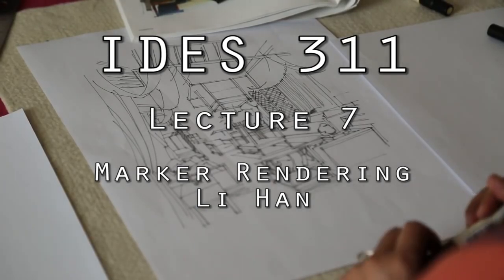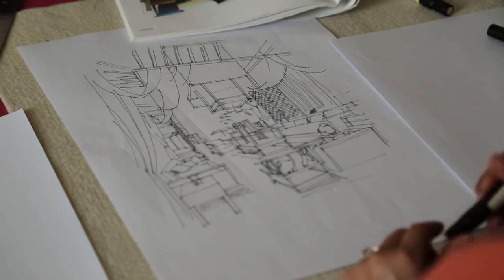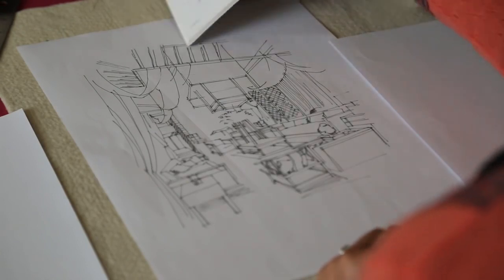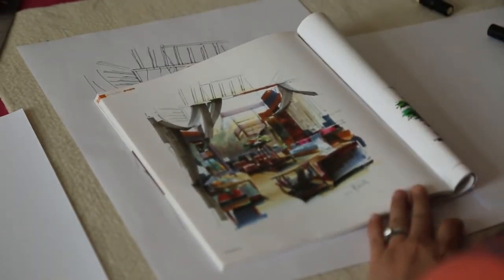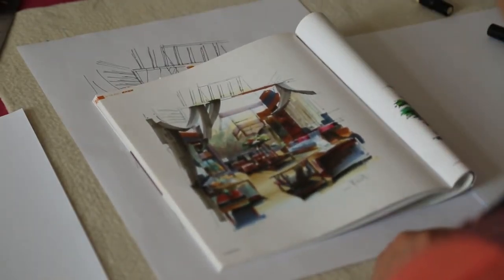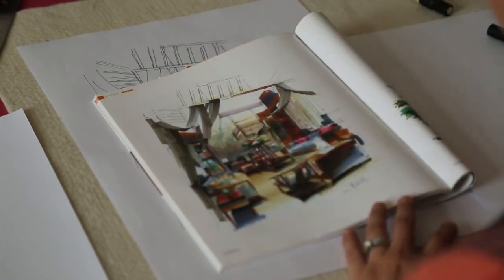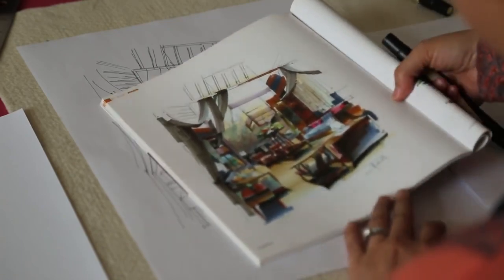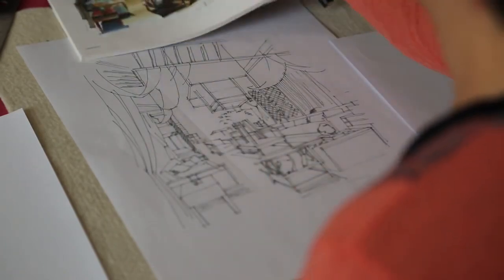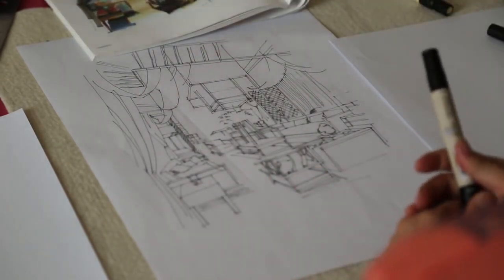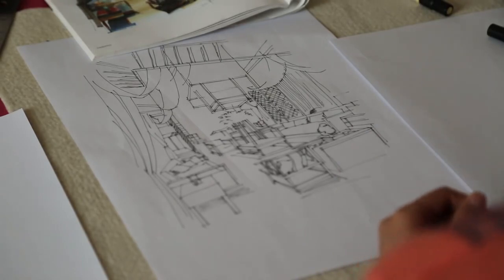Everyone, this is your lecture on macro rendering. This project is to render from an existing image, which is done by a Chinese artist. We already have the image, and most of you already traced it over. So now we're going to apply the colors to it. The color is going to start from light to middle tone to dark.